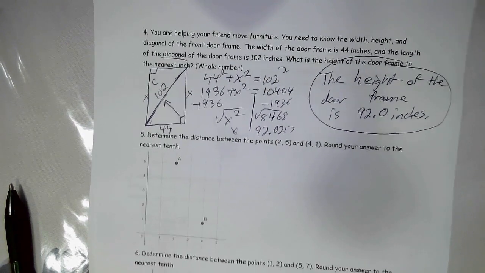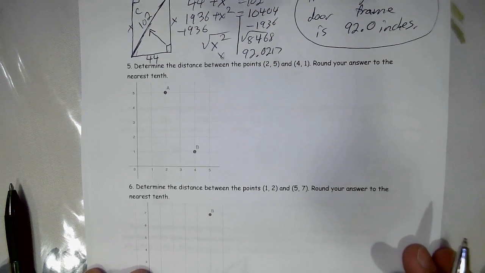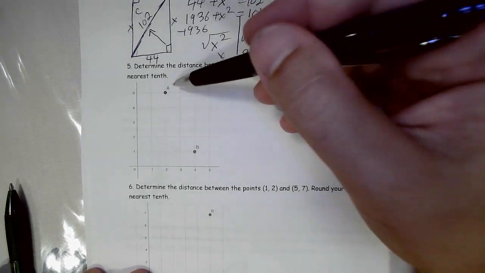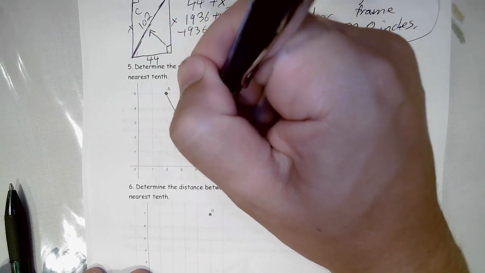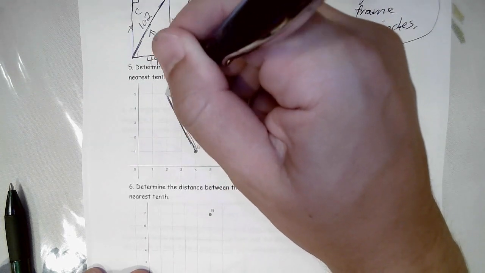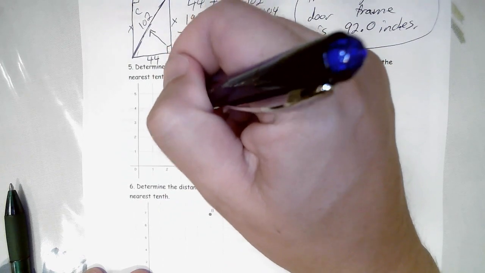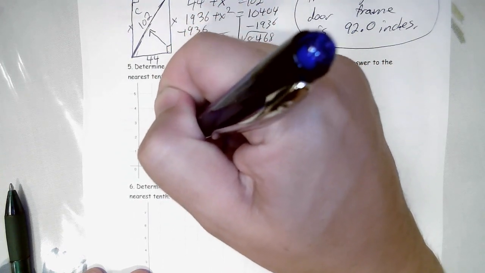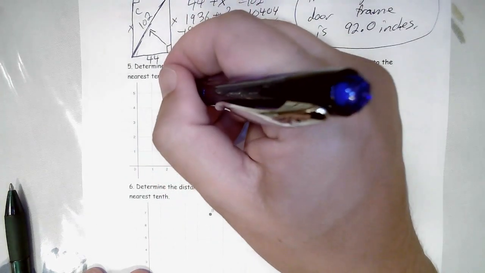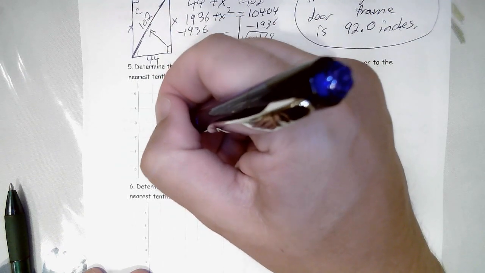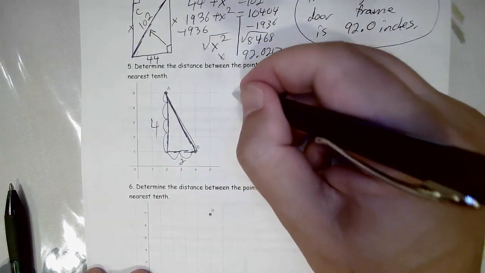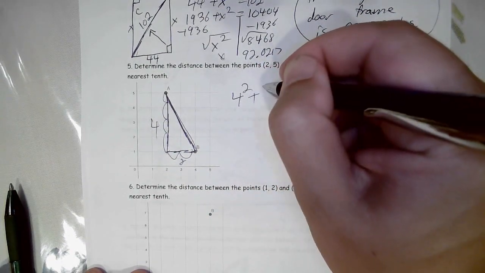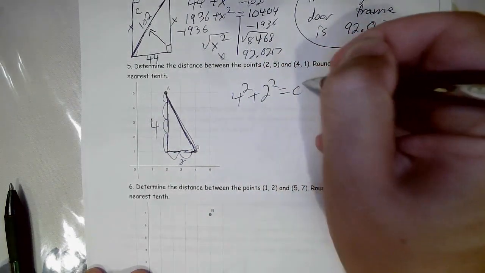All right, the last two on here, I'm sure you can do just fine. We need to determine the distance between these points. When we find the distance between these points, we find out that it creates a diagonal. So the best way to do that is to create a right triangle. I can go straight down and straight over. Why do I do that? 1, 2, 3, 4, and 1, 2. So now I know A, I know B, and we do not know C.